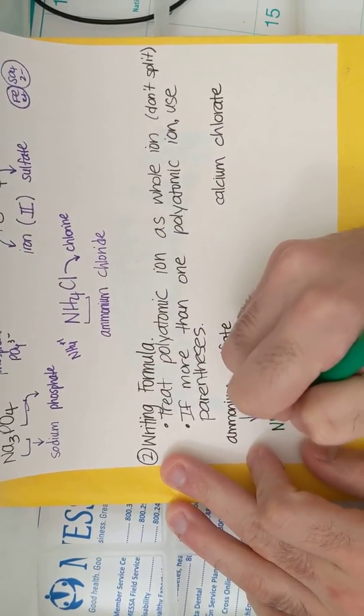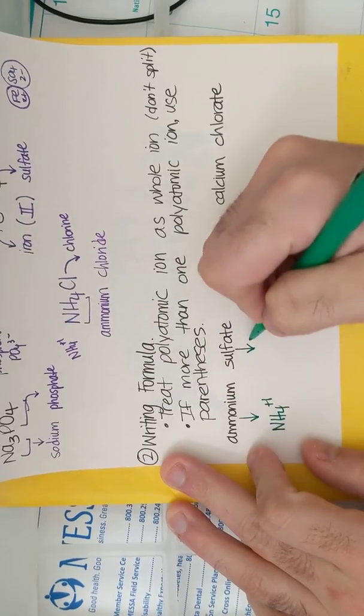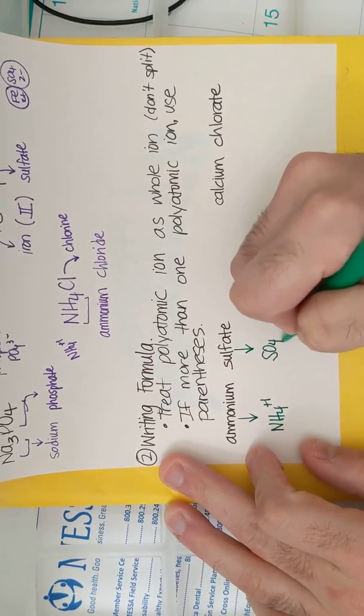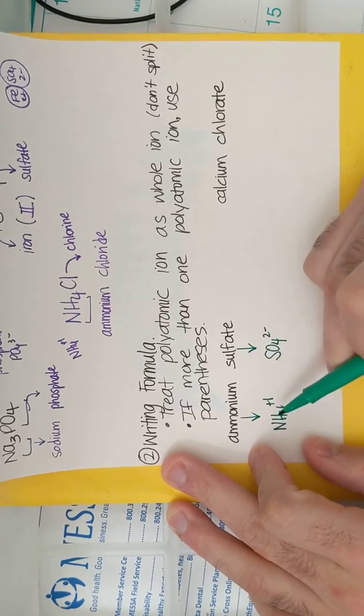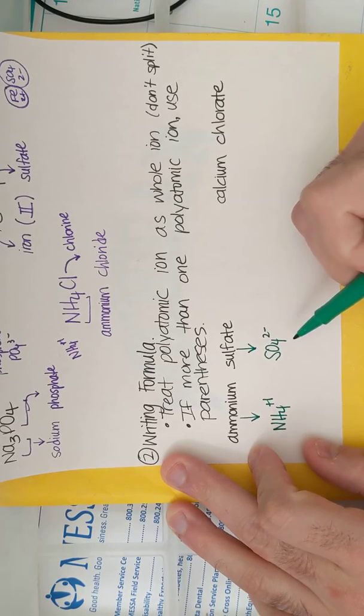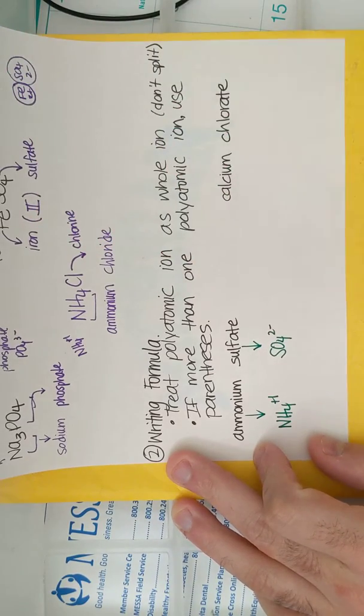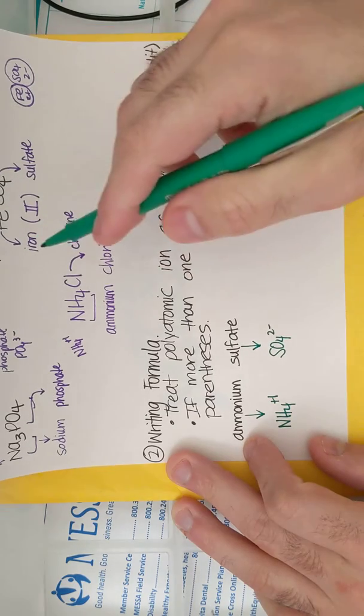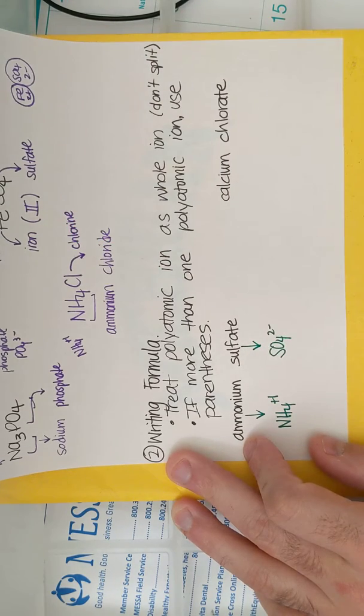Ammonium is NH4 plus 1. Sulfate is SO4 2-. Again, where am I getting these polyatomic ions from? You have a table that was given to you, and I'm using the ones from up here, but you have a table, or a handout that was given to you, or you picked up on Friday that has all the polyatomic ions that I want you to know.